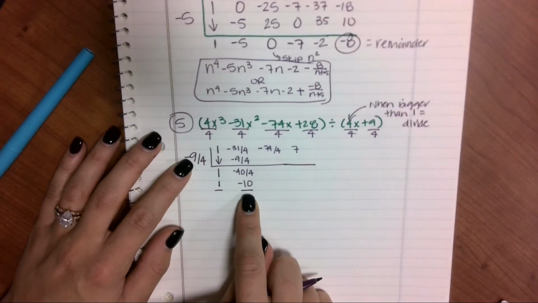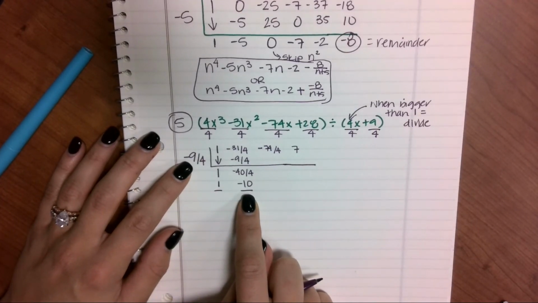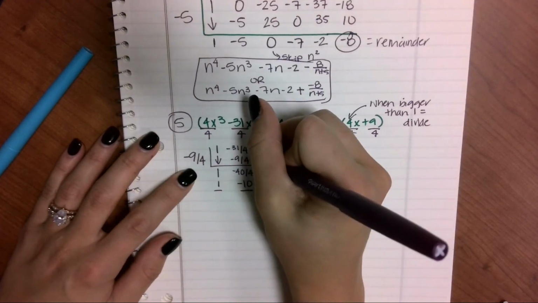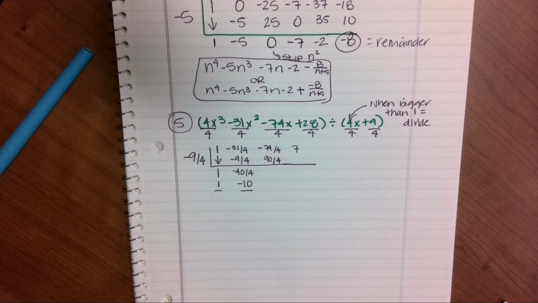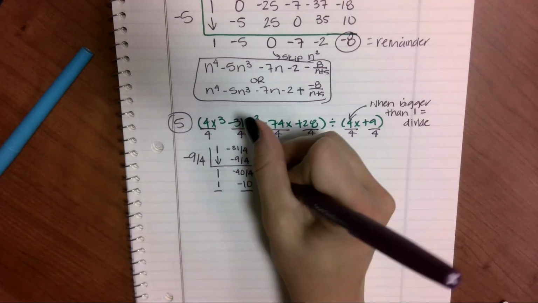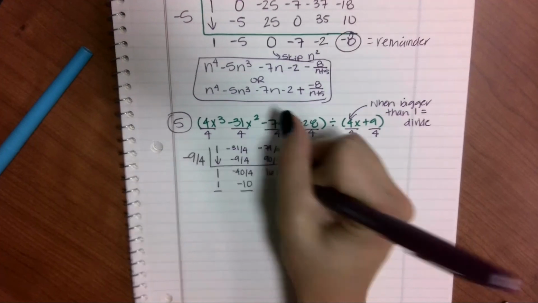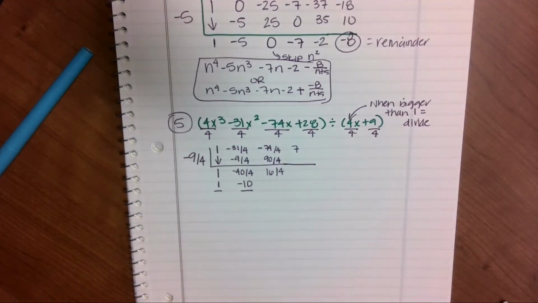How much is that? 90 over the 4. What is negative 74 plus 90, or 90 minus 74? 16 over 4 is how much? 4.